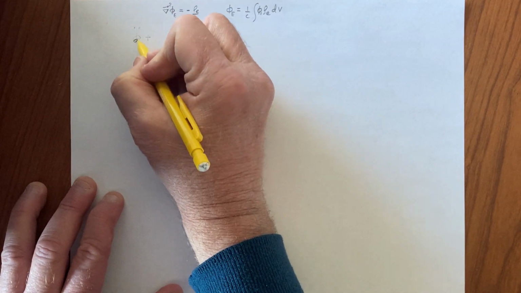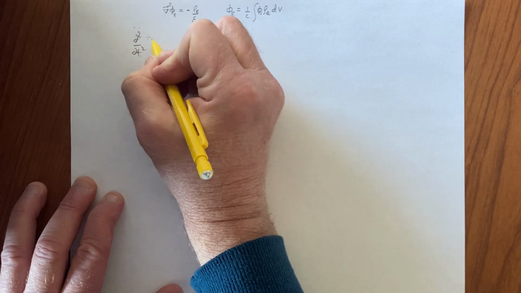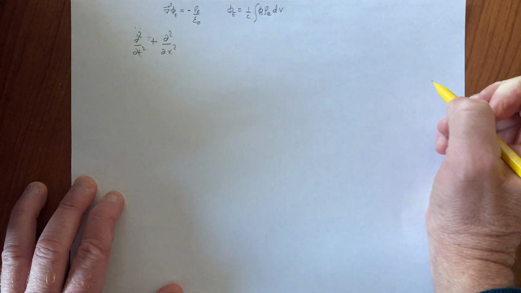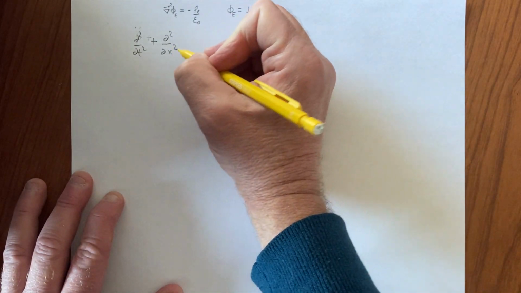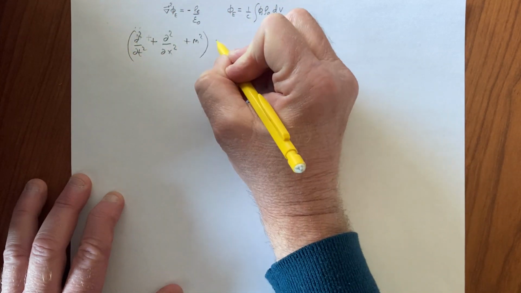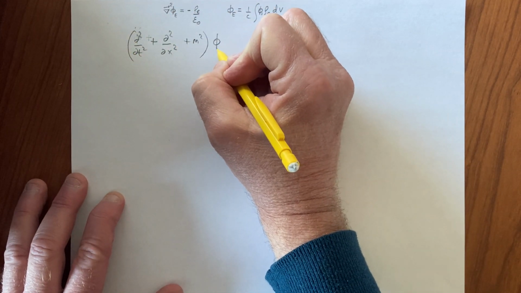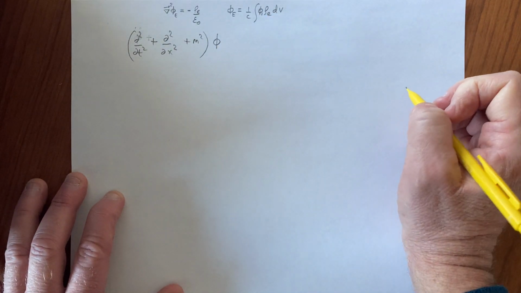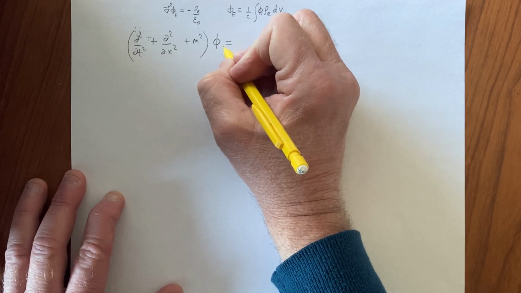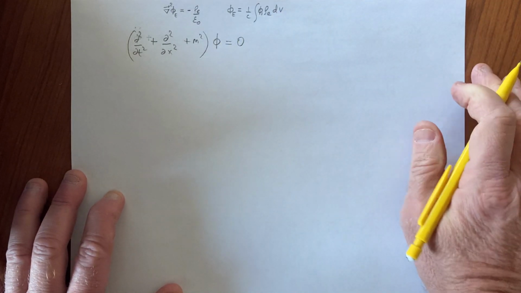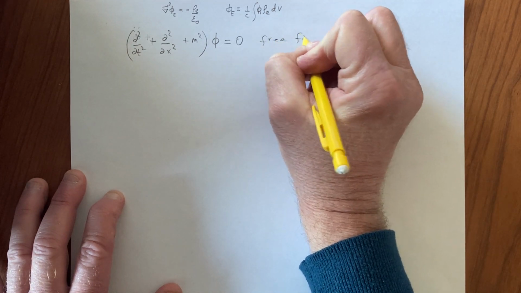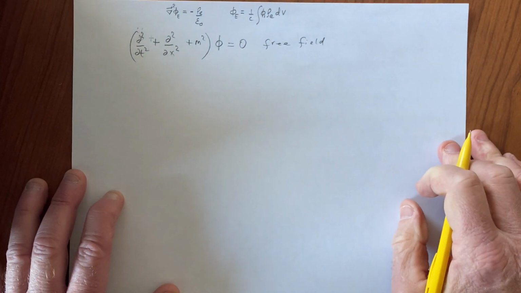So we have two derivatives in time plus, well, in our one-dimensional system, we have two derivatives in x. This could be a del squared plus m squared phi. Now, phi is the free field, the free quantum field. Right? Once we put commutation relations on this, it's a free quantum field if that's equal to 0. So this is our free field.